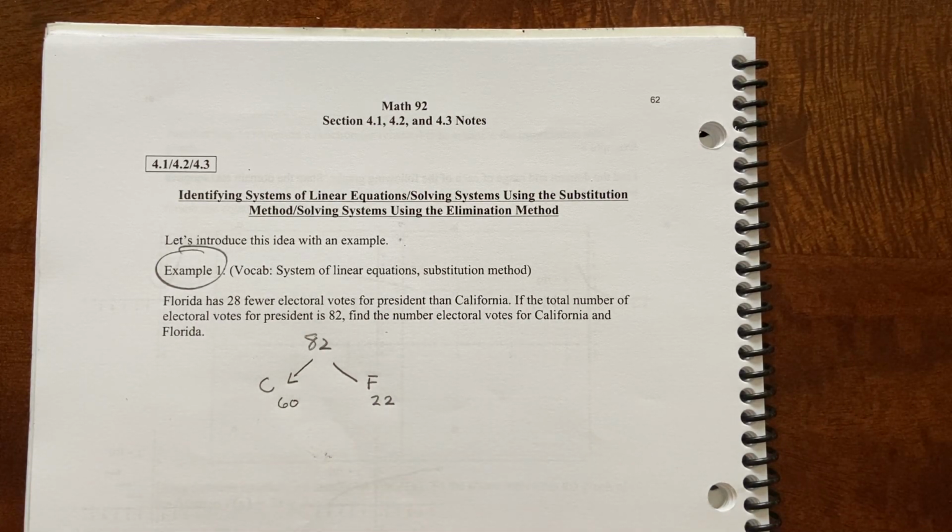Right now, we just know that's a possibility. If California had 61 electoral votes, then to add up to 82, Florida would have 21. And so on. Probably not realistic, but if California had 1 electoral vote, then Florida would have 81.